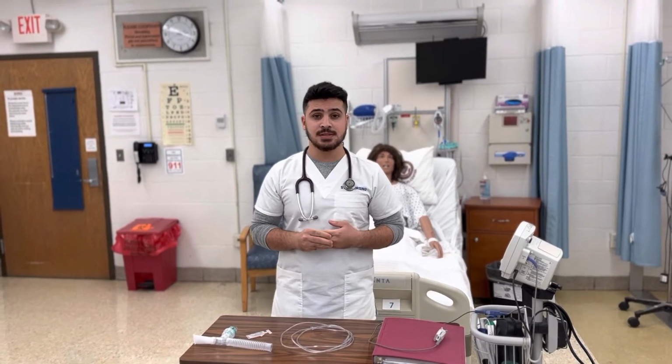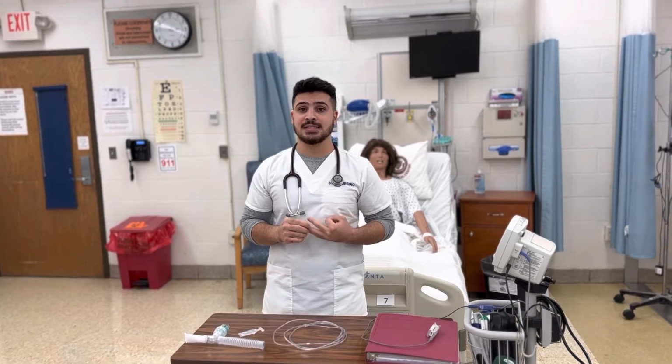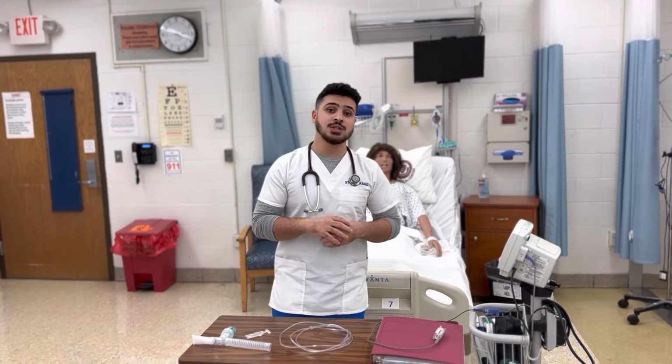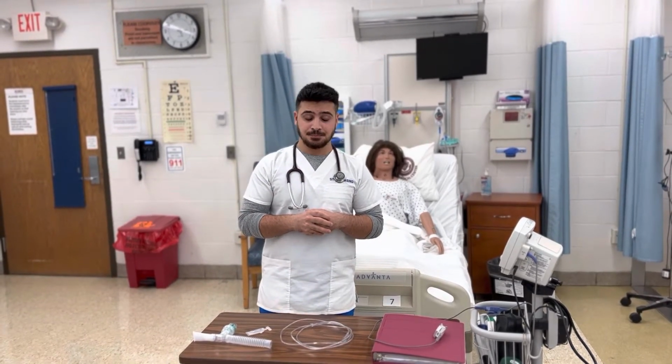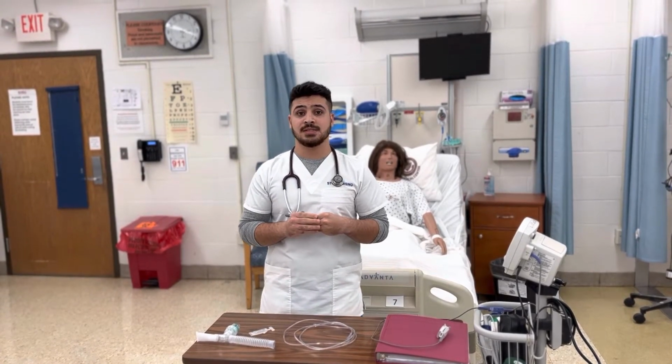In order to effectively and safely administer nebulizer treatments, you have to follow four steps: infection control, assessment, implementation, and education. For the first part, infection control, you have to wash your hands for at least 20 seconds to kill any microbes and pathogens on your hands before administering the medications.